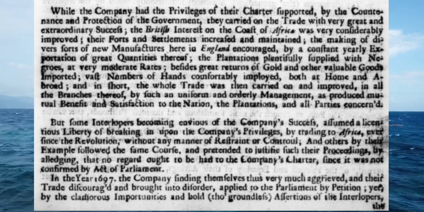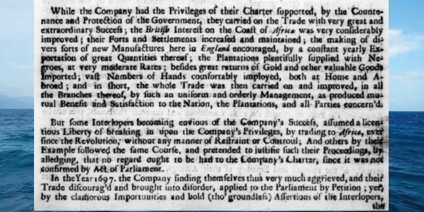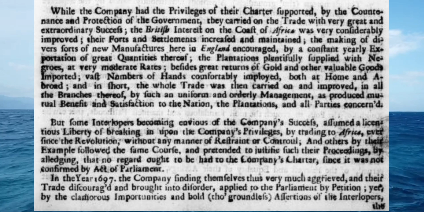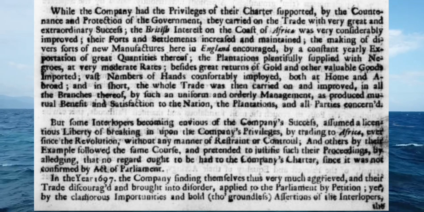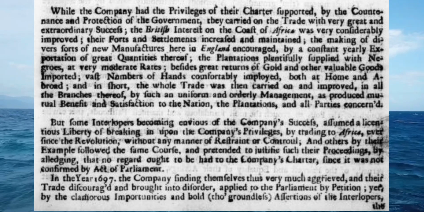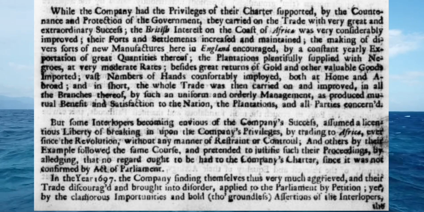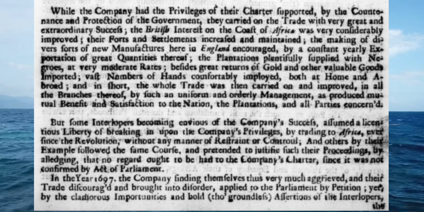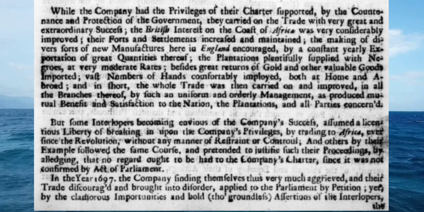The British interest on the coast of Africa was very considerably improved. Their forts and settlements increased and maintained, and the making of diverse sorts of new manufactures here in England encouraged by the constant yearly exportation of great quantities thereof.